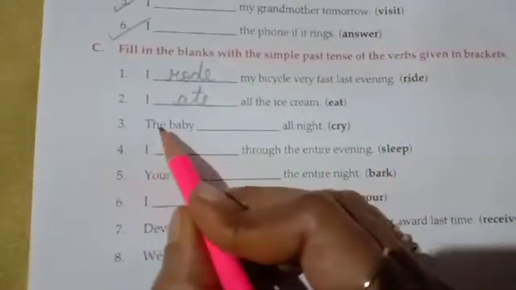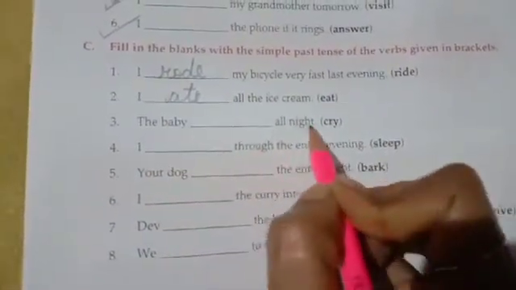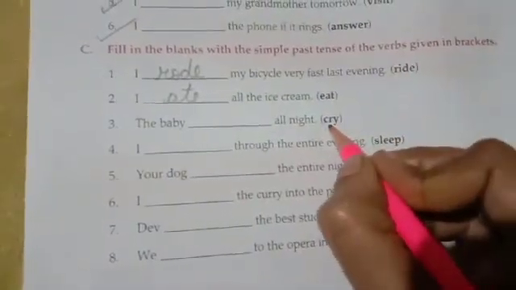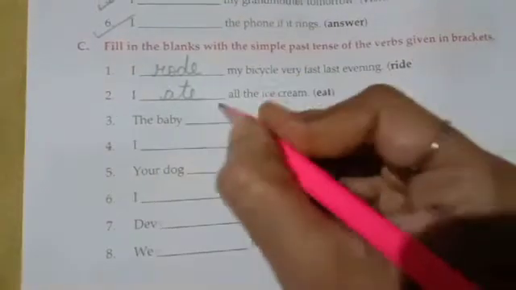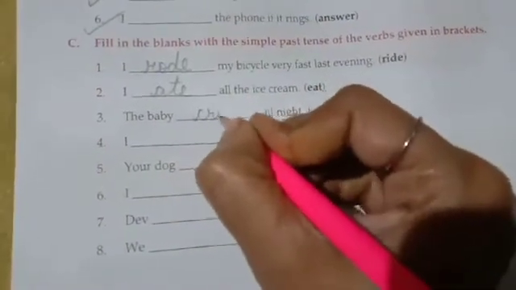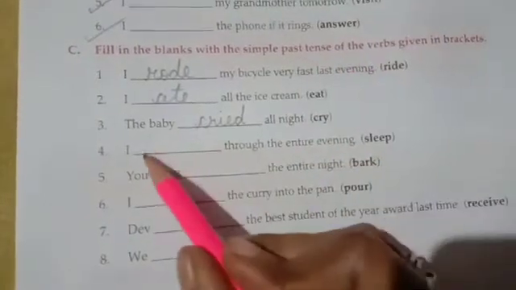Understood? Third one, the baby dash all night. The verb is cry. Now what is the past tense of cry? It's very simple. It is cried. C-R-I-E-D, cried.